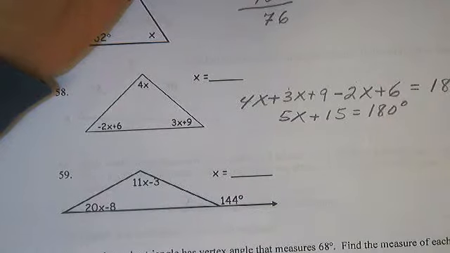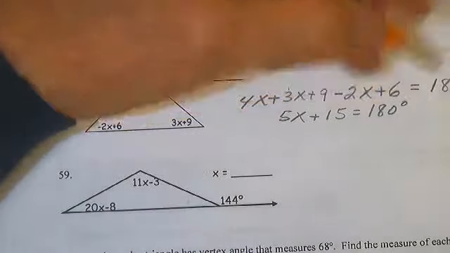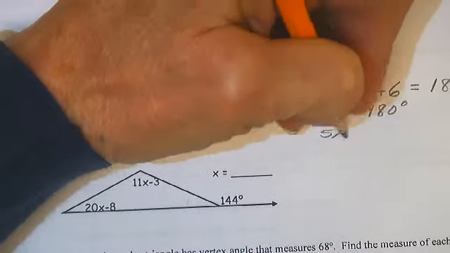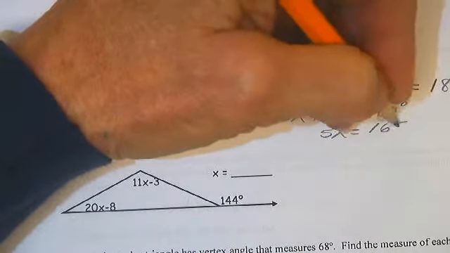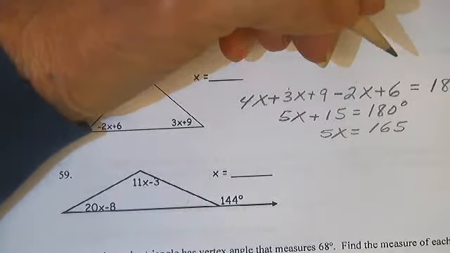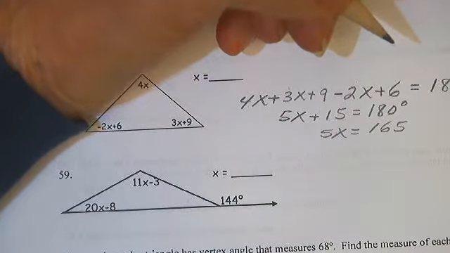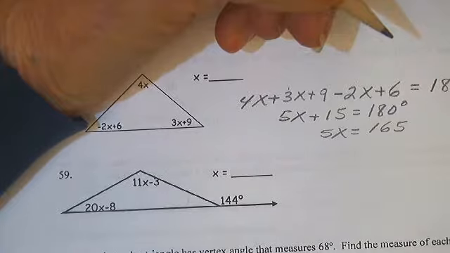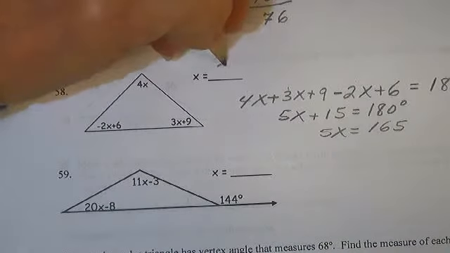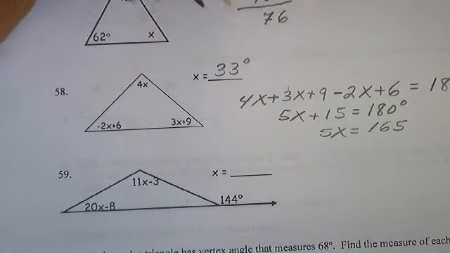Subtract 15 from each side. 180 minus 15, 165 degrees. 5x equals 165. Divide both sides by 5, and we get x is 33 degrees.